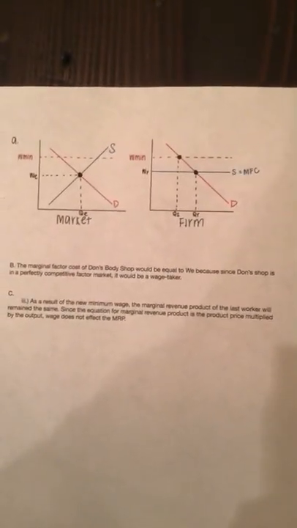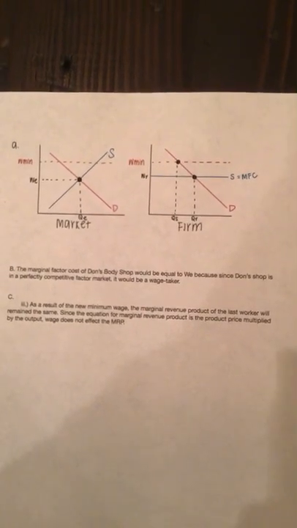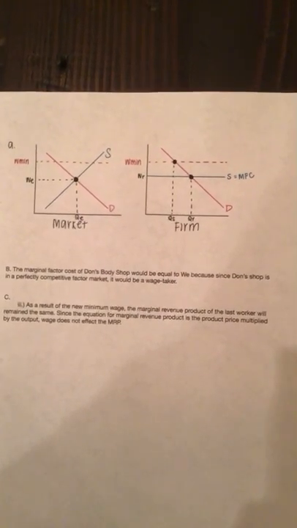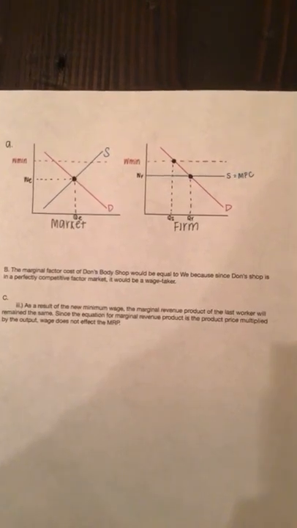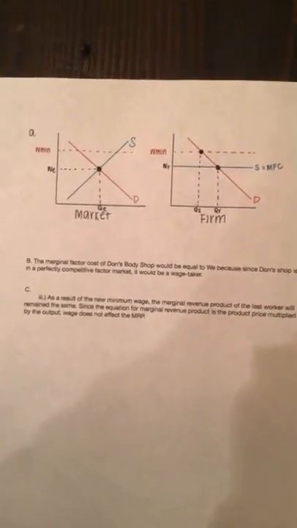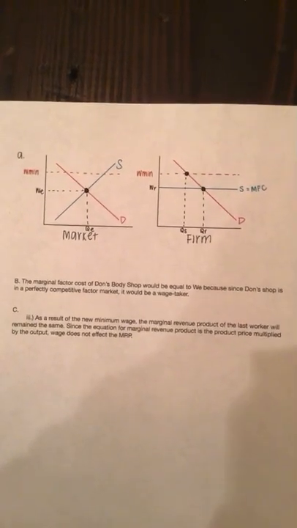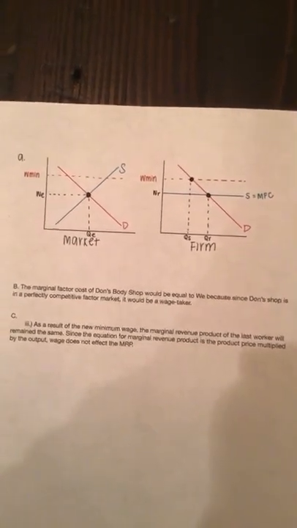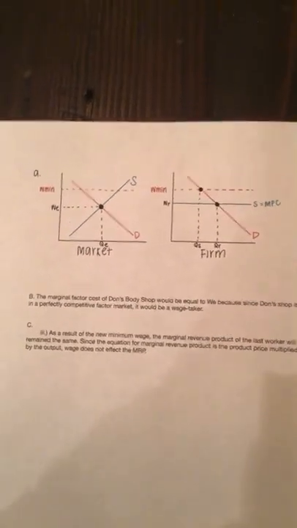And then 3 says, as a result of the new minimum wage, will the marginal revenue product of the last worker hired by Don's Body Shop increase, decrease, or stay the same, and explain? I said, as a result of the new minimum wage, the marginal revenue product of the last worker will remain the same because the equation for marginal revenue product is the product price multiplied by the output. And since wage does not affect either of these, it would not affect the MRP.